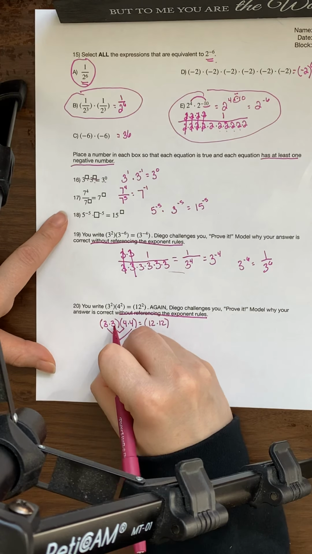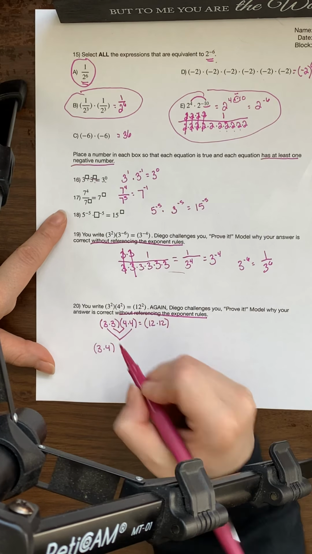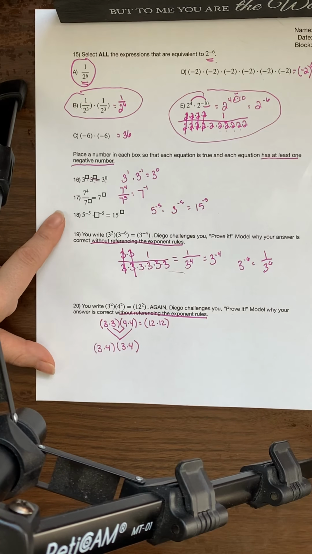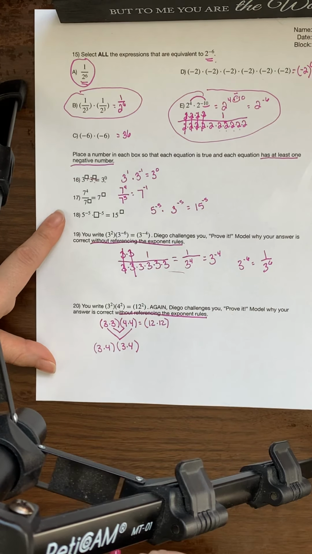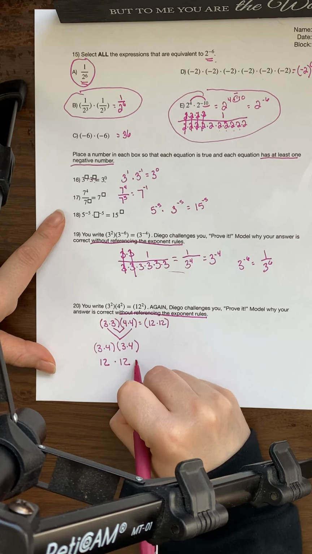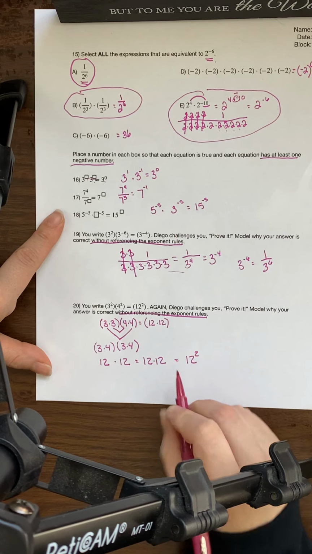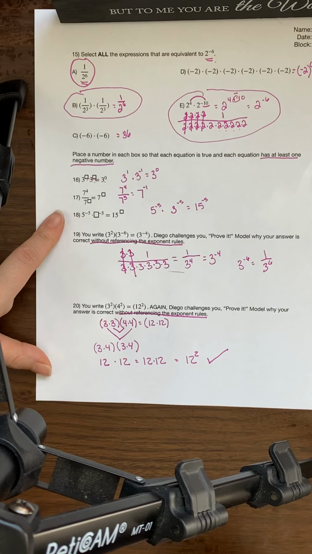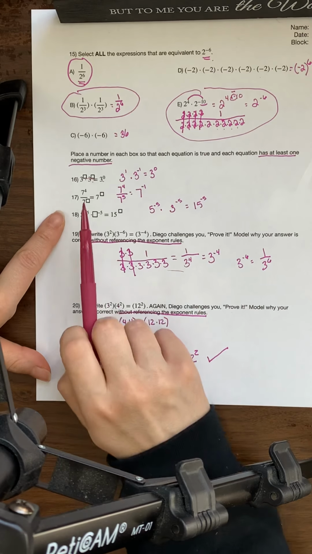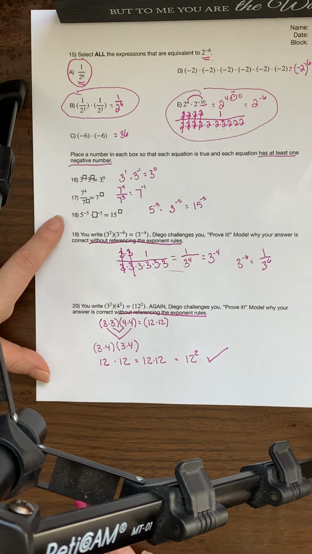Okay? So let's do 3 times 4. That takes care of this one. And then 3 times 4 again. Okay? Well, what is 3 times 4? It's 12. So you have a 12 times 12, which equals 12 squared. Ta-da! So if your exponents are the same, then your bases can change, okay? If your bases are the same, then your exponents change.